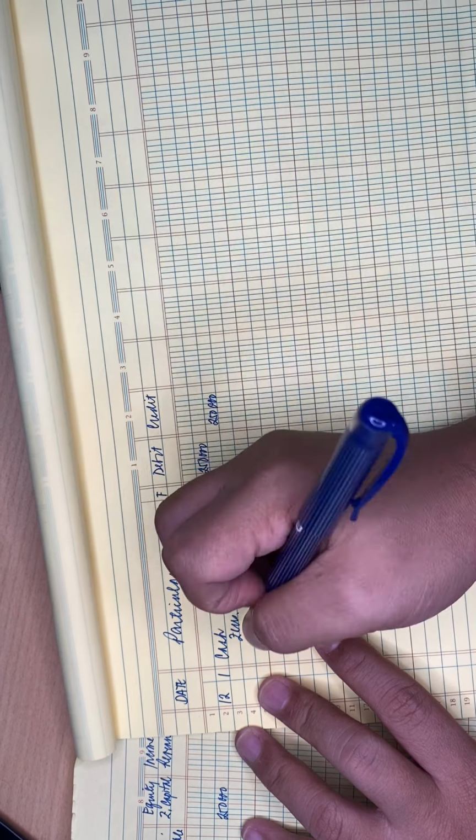And then, what did they use to pay off the rent? It's cash. So therefore, credit cash, because cash decreased, for 36,000. So a simple explanation: payment of rent. If you notice, our credit is indented.